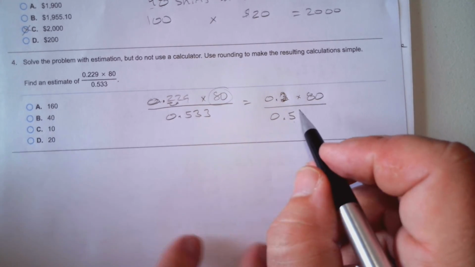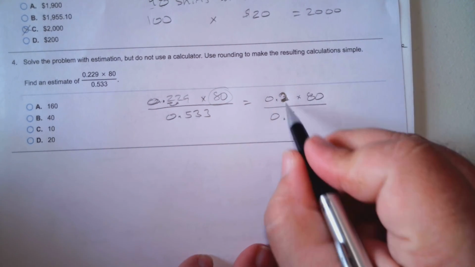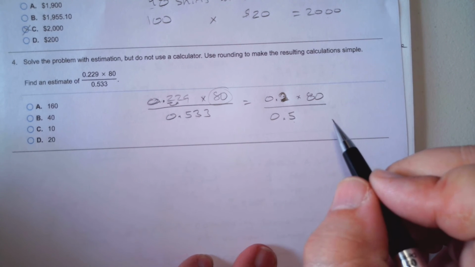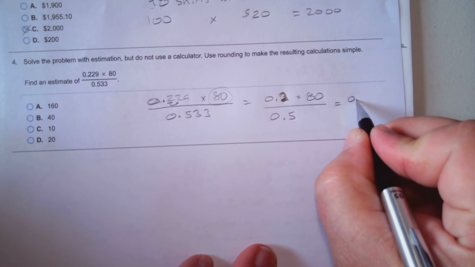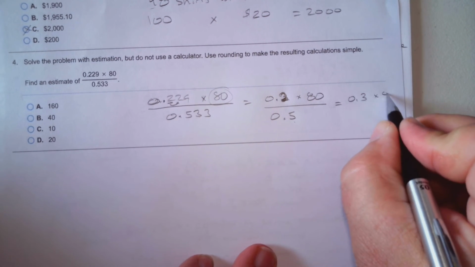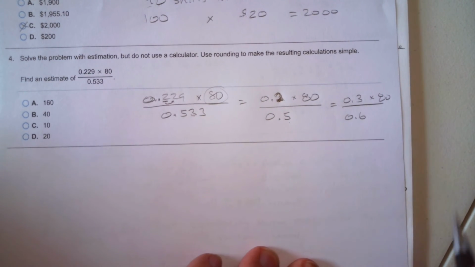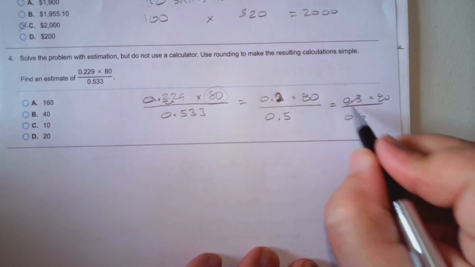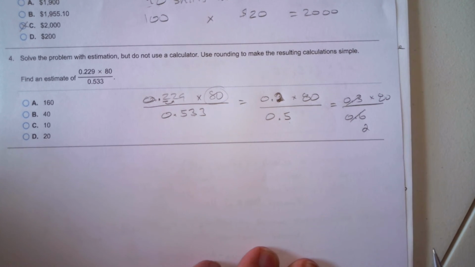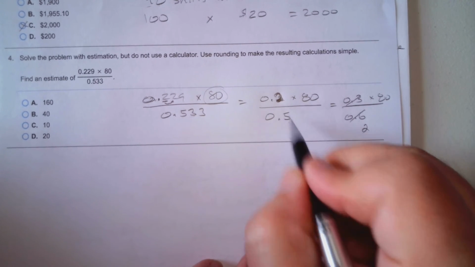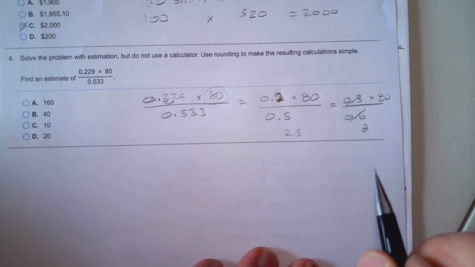Two goes into 5, well, since that's not going to help us, we can round up. The reason being that 0.3 goes into 0.6 twice, because this one here we could do, but it would be 2.5.